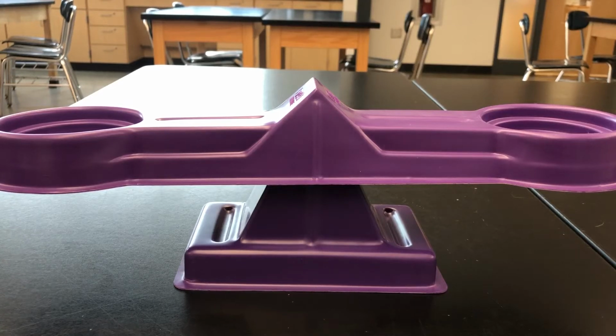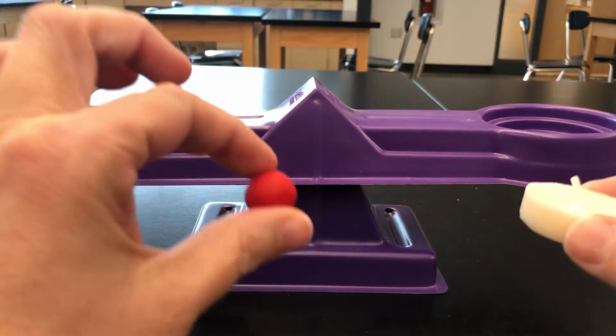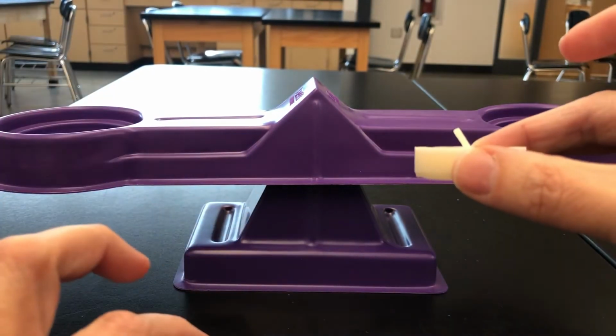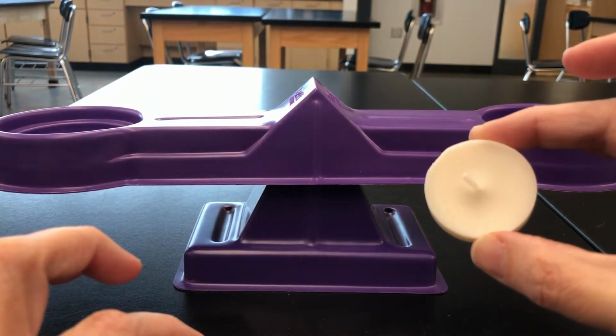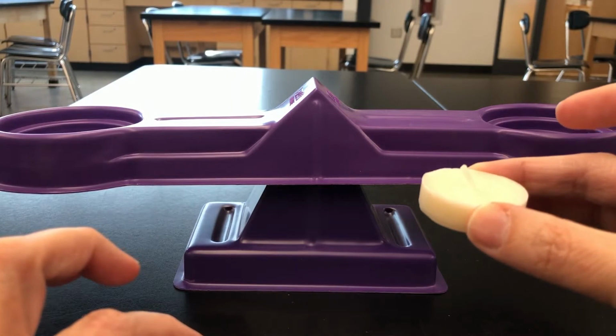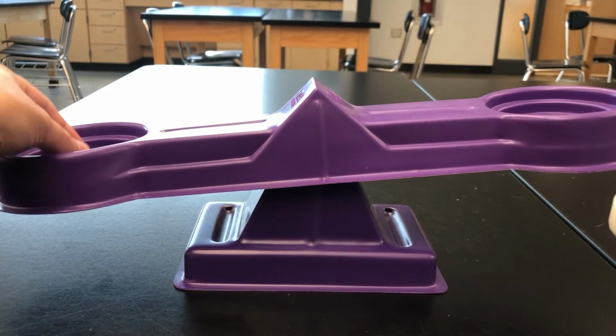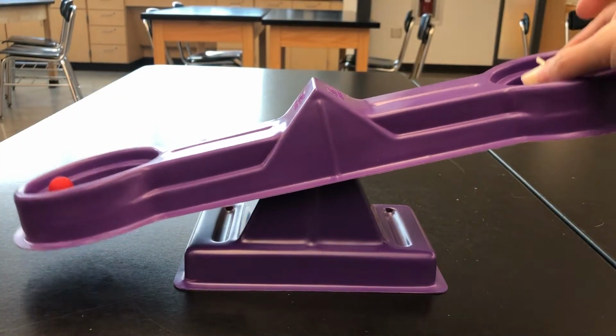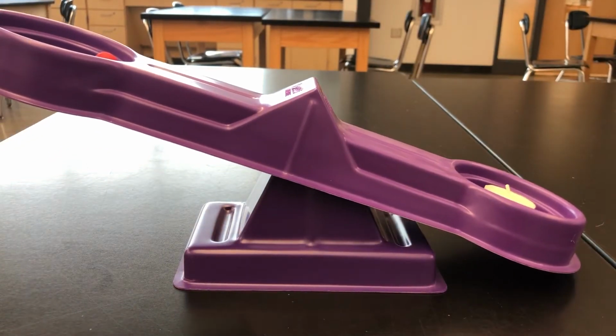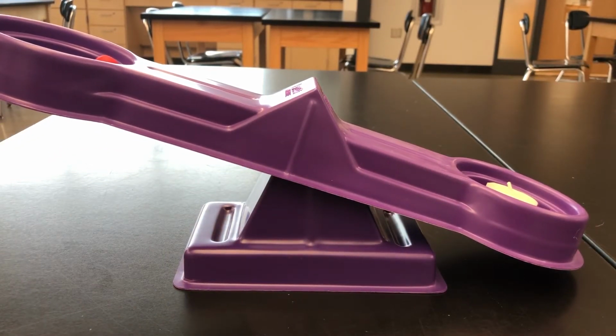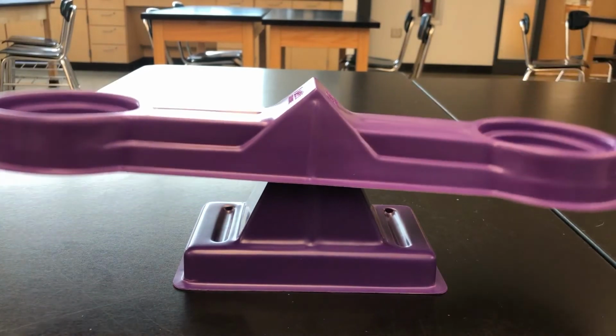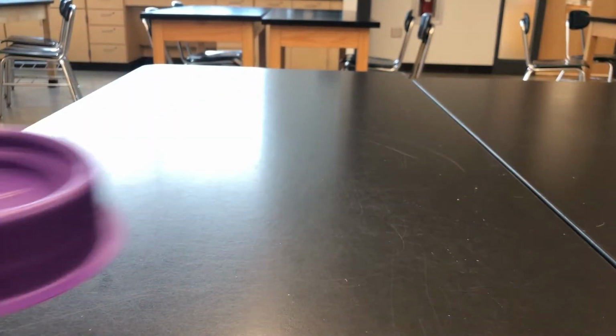Today we are going to look at why things sink and float. For our first little part of our digital lab here, I have a piece of clay and also the inside of a tea light candle, so just the wax part. I'm going to put the clay on this side, put the candle on this side, and you'll see that the candle has a lot more mass than the clay. We're going to see how that influences whether things sink or float.